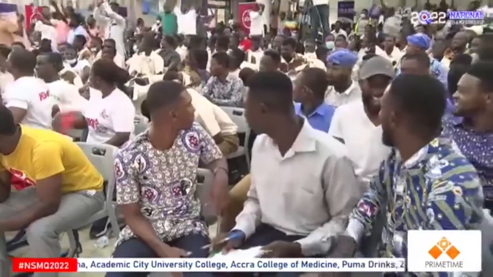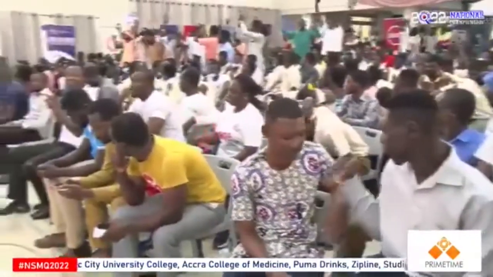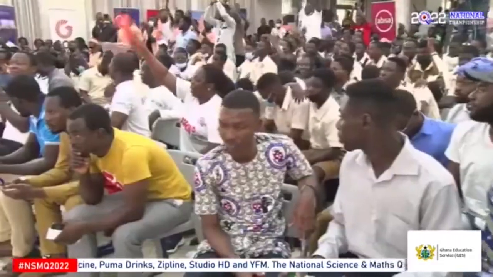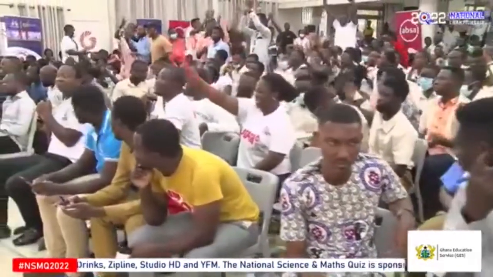At the end of the 4th round, Kumasi High School has 5 points. St. James Seminary Senior High School has 32 points. Presbyterian Boys Secondary School has 45 points.